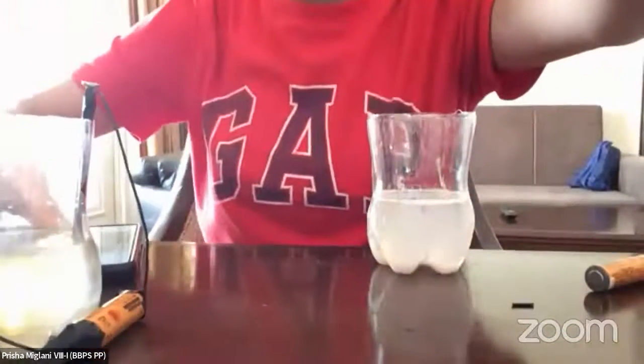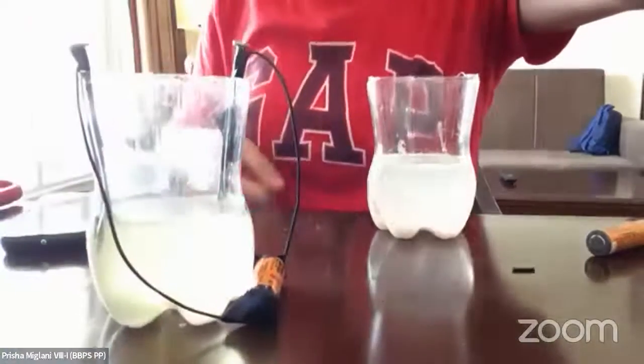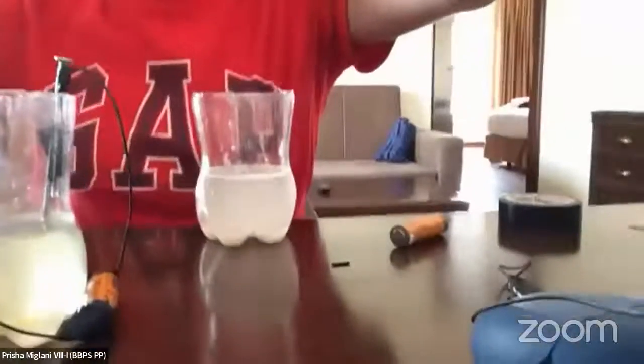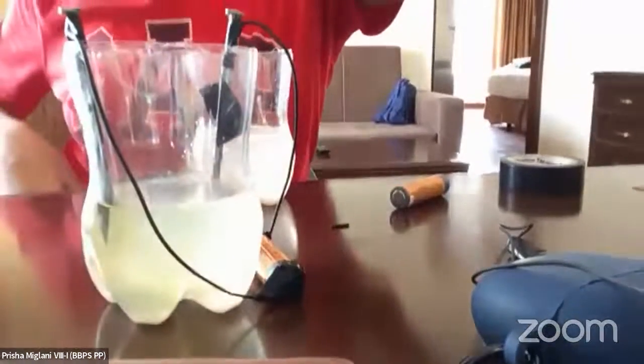Okay, anyone else who has prepared the setup? Prisha? My second setup did not work, so I'm making it again. But the first setup did work, and after 15 minutes, this is the color. There's a lot of light from the window, so maybe the color looks different. So the reaction is still going on, Prisha? Yes, sir.